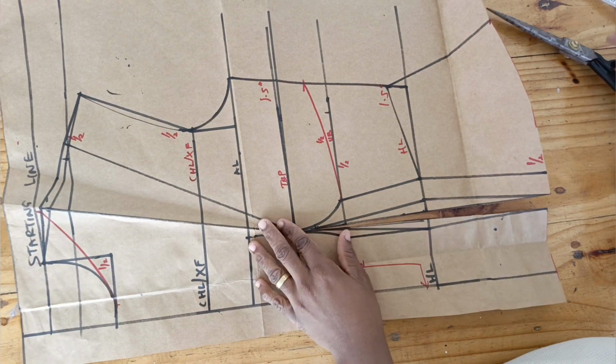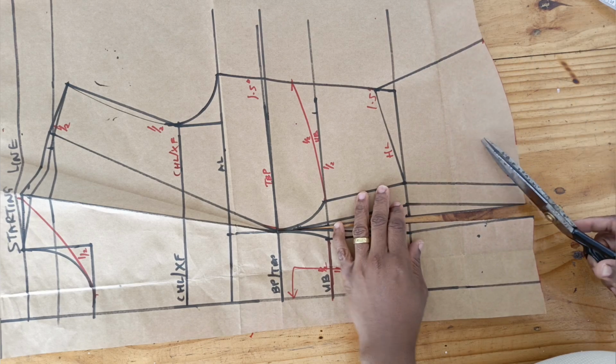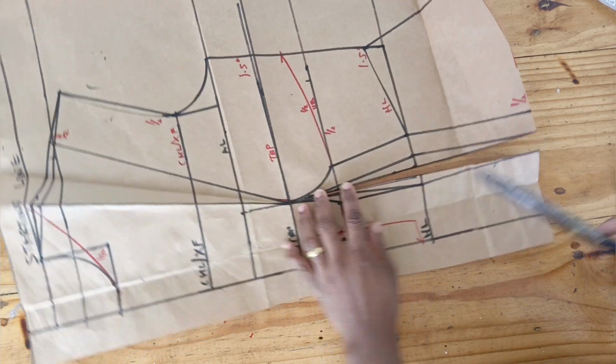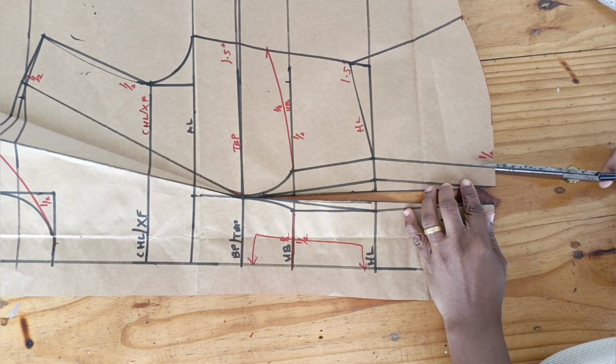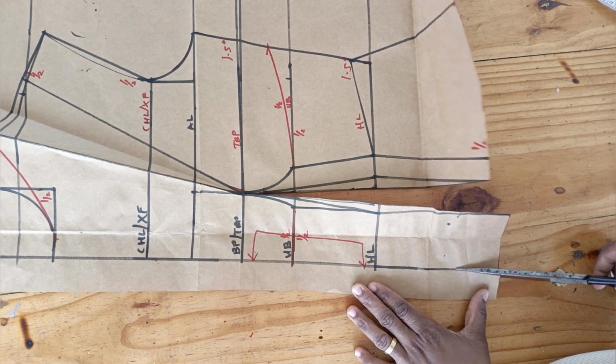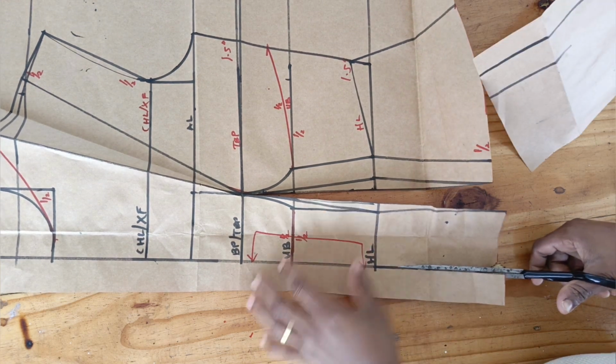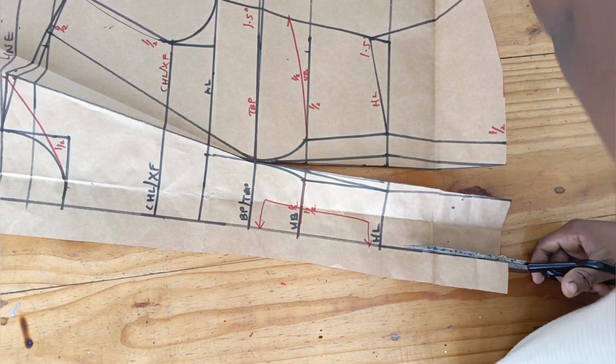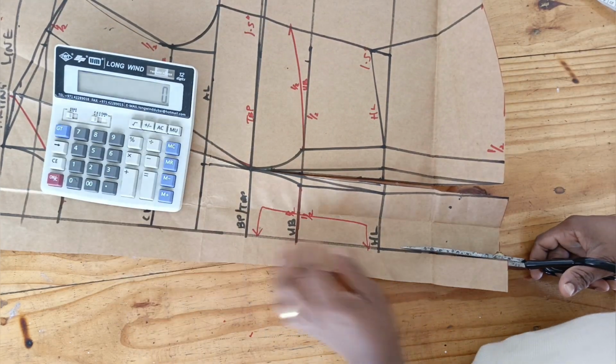So I took out the tape and here, let me cut out the dart first. Or let's trim out the center front first so that we are sure that everything that we have here is exactly what we need.